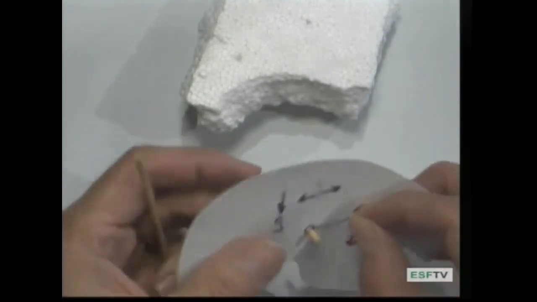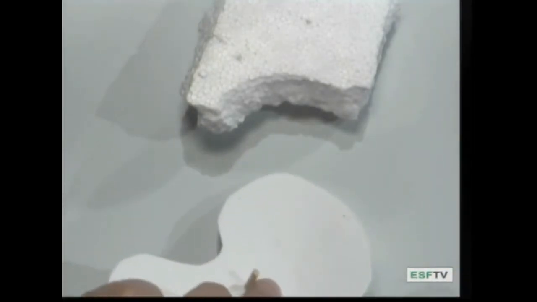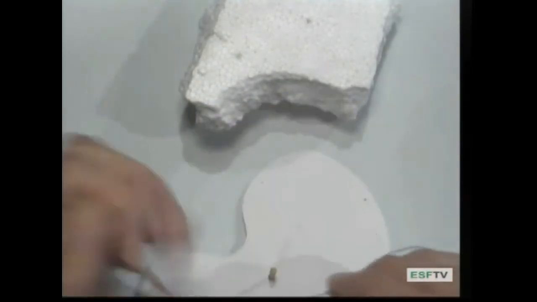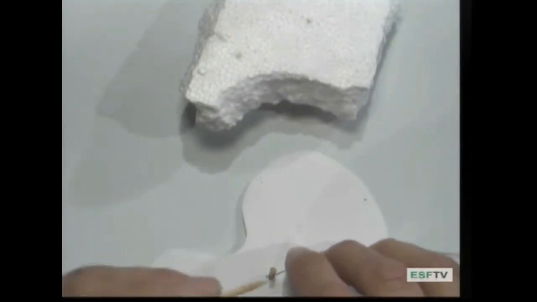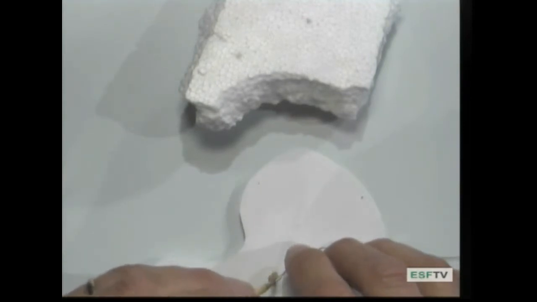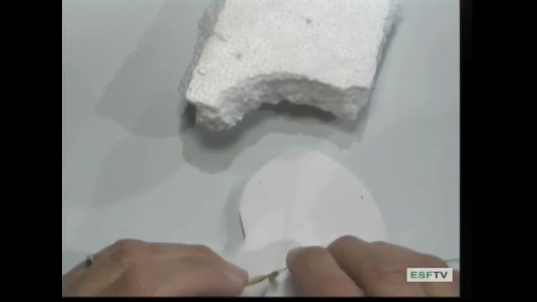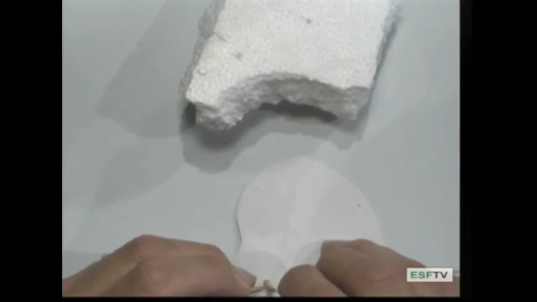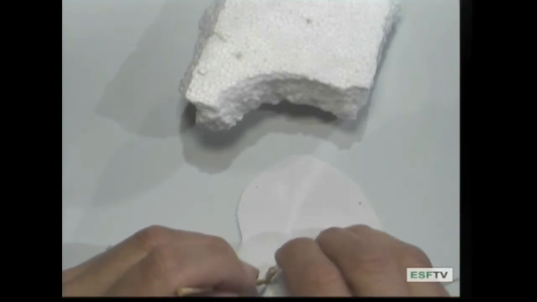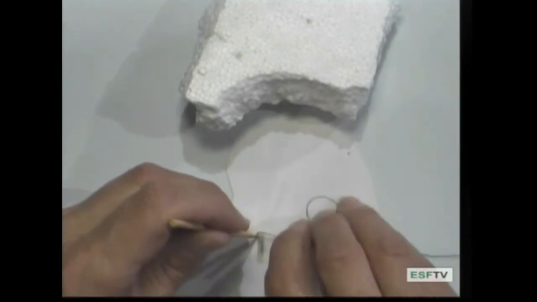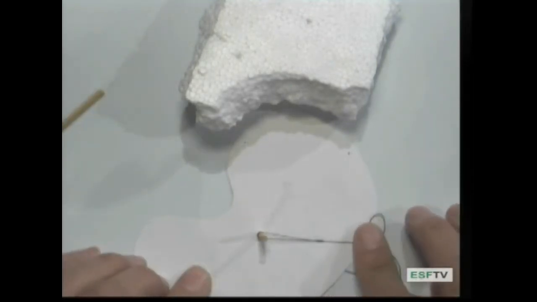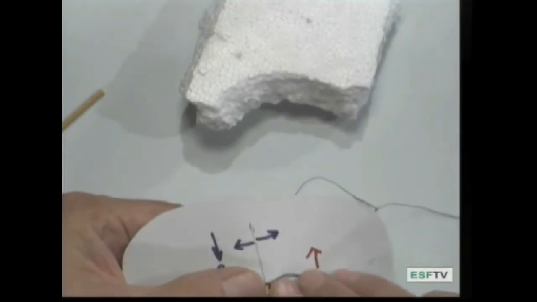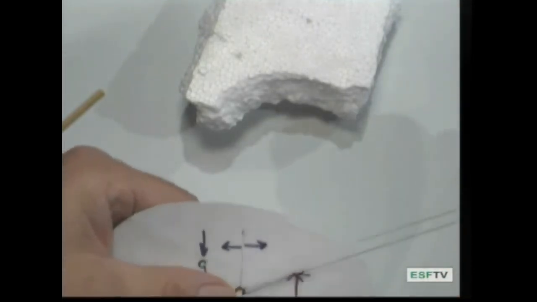Okay, so there's the thread on one side of the axle. Hold it in place. Let's bring the other side around. Put that in the axle. We're getting there. There we go. There's the other side of the axle right there. So now we should have loops on both sides, like so.